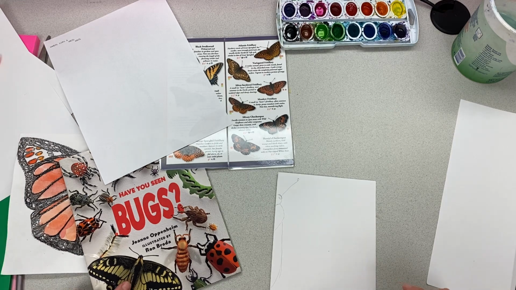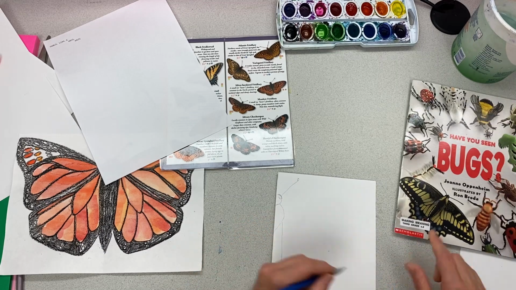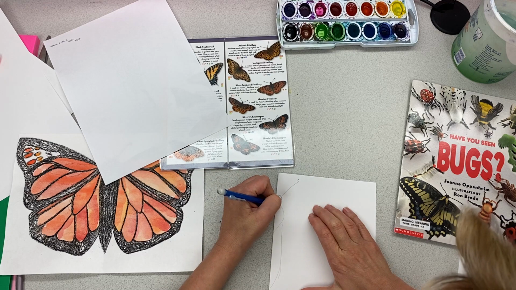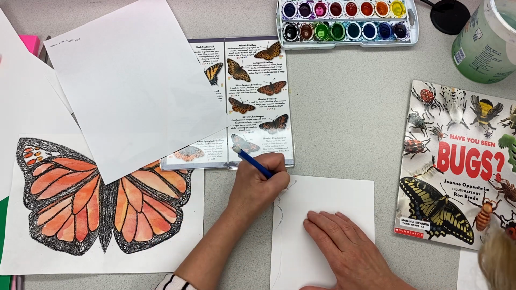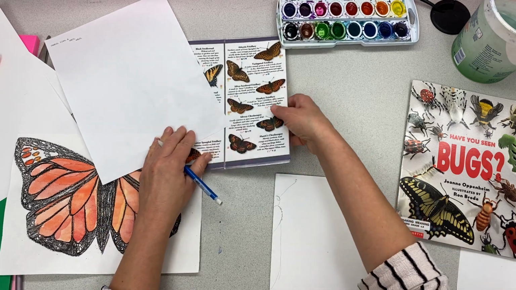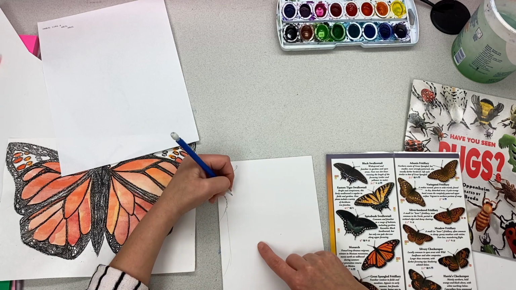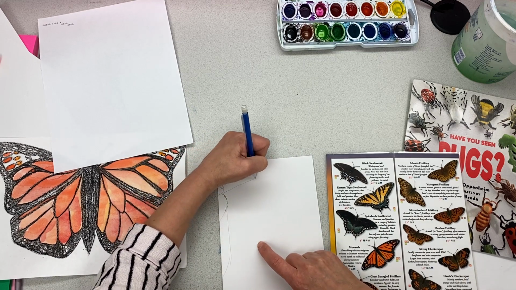And then you can draw the rest of the butterfly. Here's another swallowtail right here. I can see he has a little bit of fuzziness to him, so I'm going to draw some wavy lines like this, and then take my time to look at all the different parts of my butterfly. So if I look at the wing here, it's long and flat, and I'm going to make it go out as far as I can.